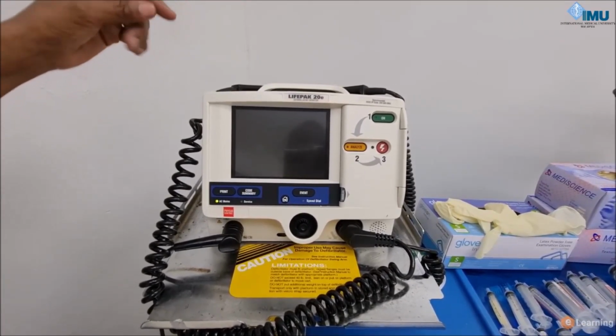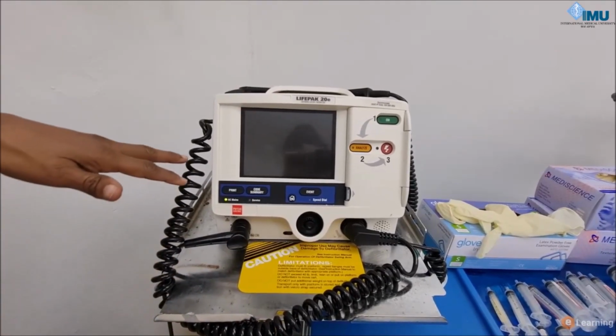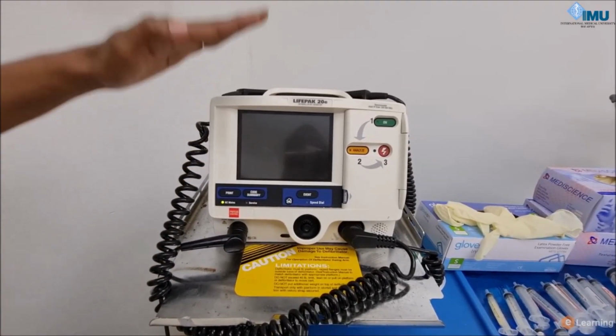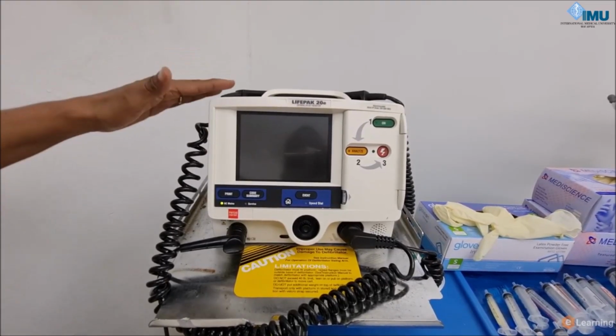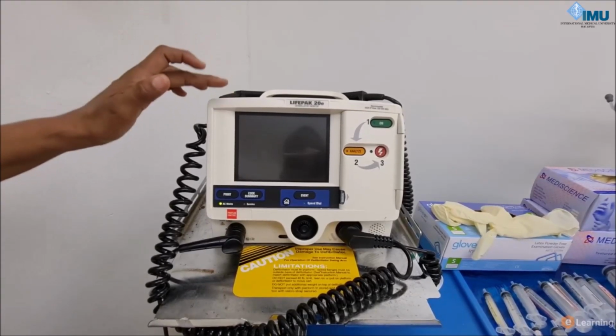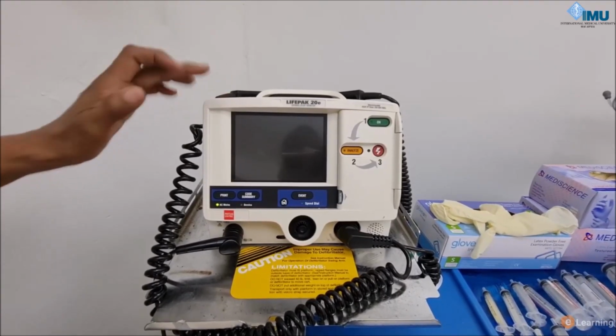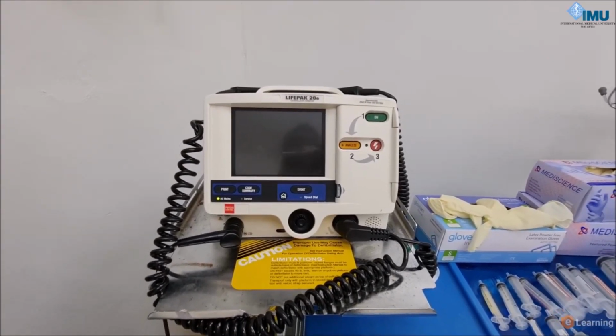Now let me just go through the parts of this particular defibrillator. Before that, just to mention that this device has 4 functions. It can act as a monitor to monitor the rhythm of the heart. So there's an ECG rhythm that can be monitored.